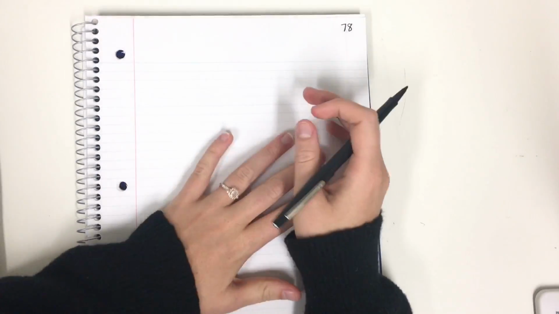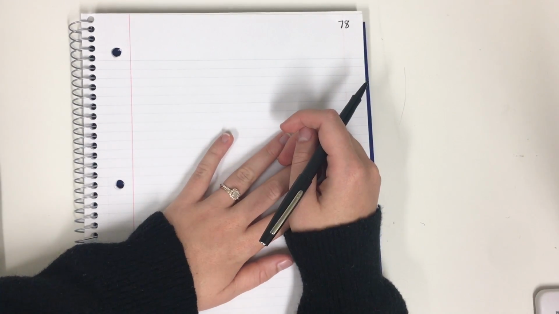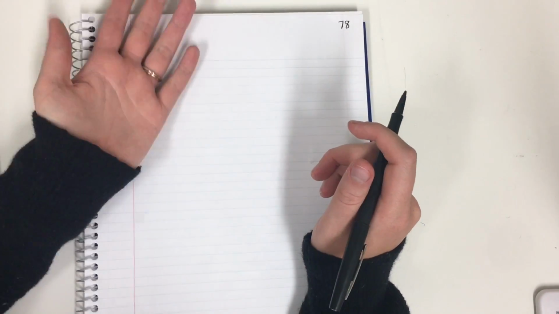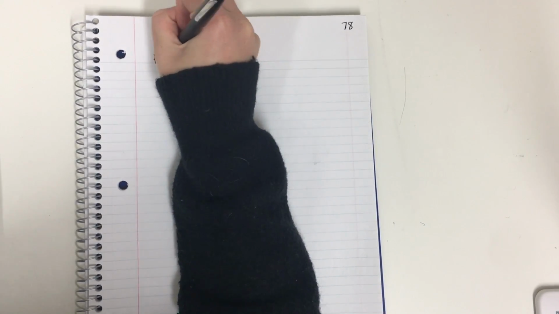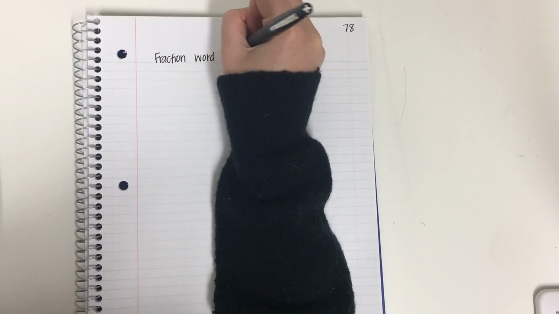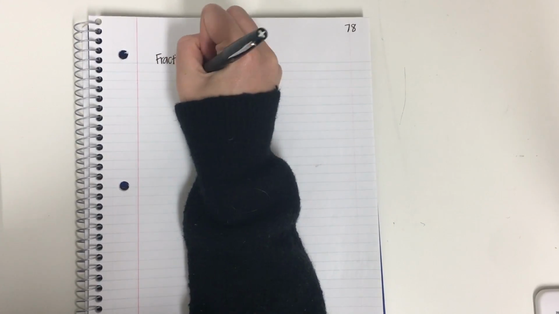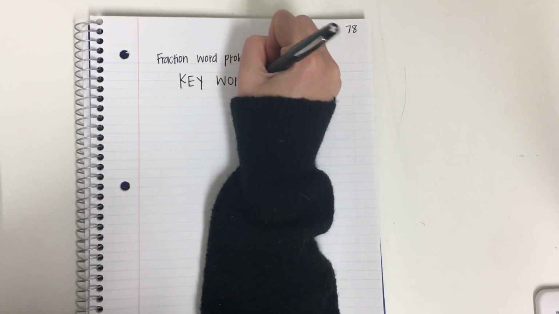Before we get started on our fraction word problems, the biggest thing that you need to know is to be able to figure out, are my fractions being added or are they being subtracted? So we're going to do a little cheat sheet of words that might help us to decide if the word problem is an addition word problem or a subtraction word problem. Okay, so we're going to write fraction word problem, and then we're going to write key words.